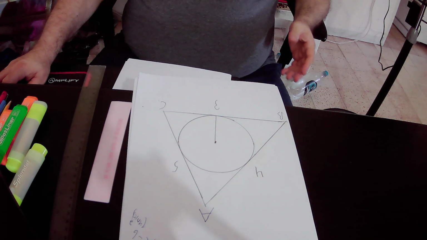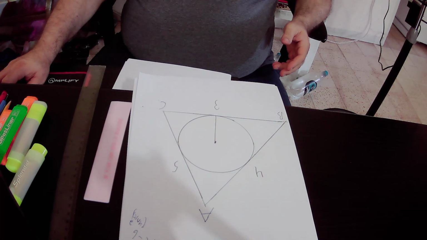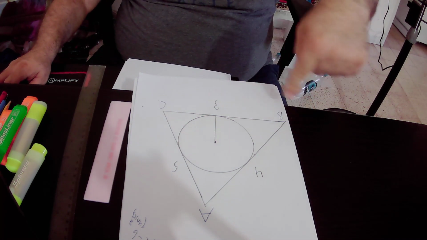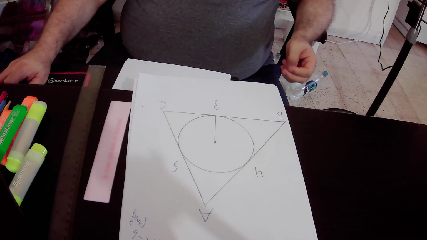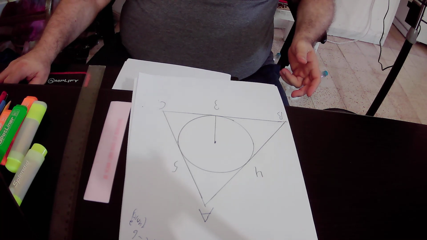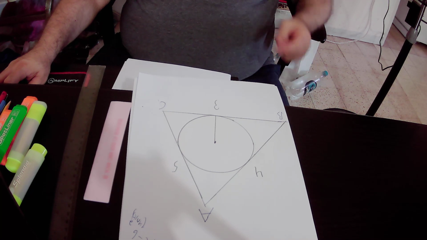Hello, in this lecture we will find the radius of the circle enclosed in a triangle. As you can see in the drawing, we have triangle ABC, and inside the triangle we have a circle.